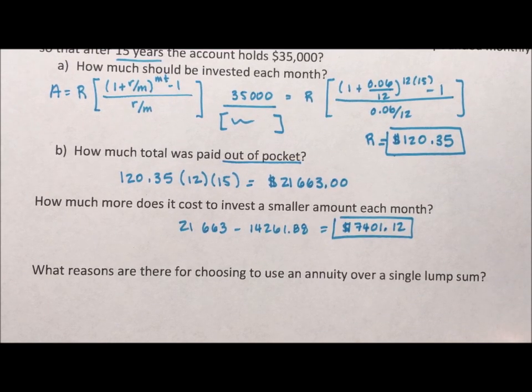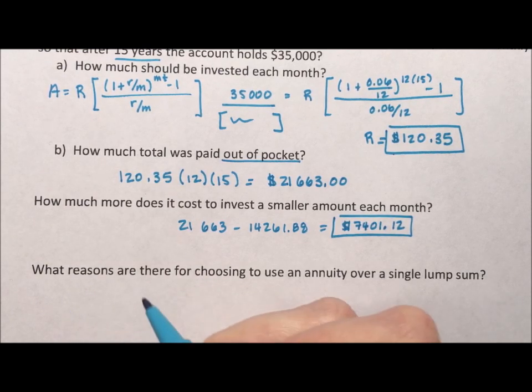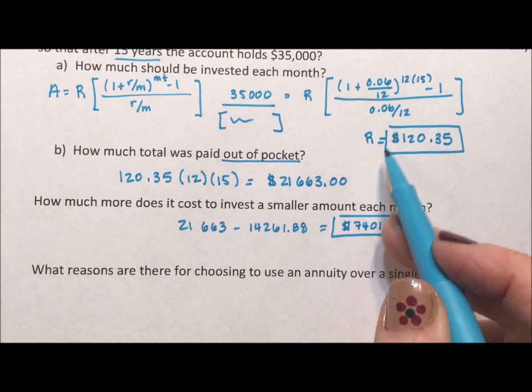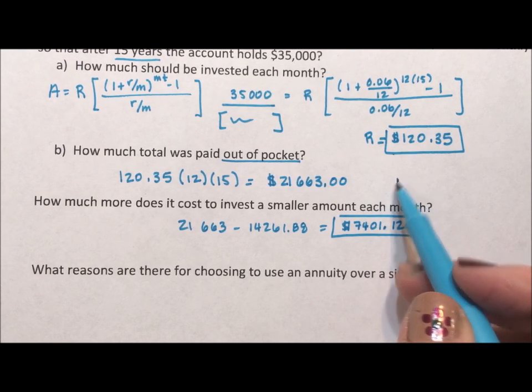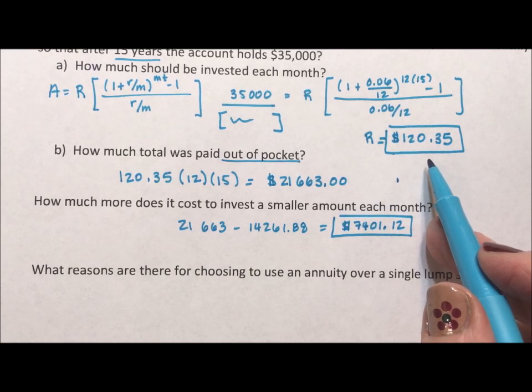And don't get me wrong, there are a lot of them. The main reason is most of us don't have the $14,000 sitting around to invest. We don't have that lump sum available. We do have a smaller sum that we can slowly put away. We don't have a huge lump sum. And that's why we use annuities. And you can write that out in your own words. I'm not going to spend video time writing all those words down. But the real crux of the problem is most of us need the smaller investments because that's what we can afford.